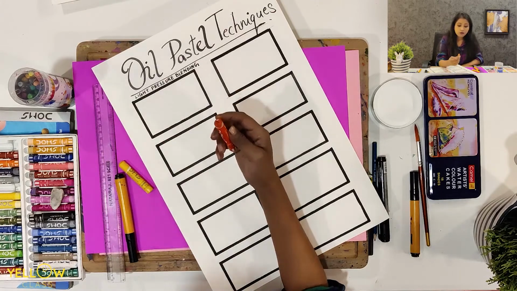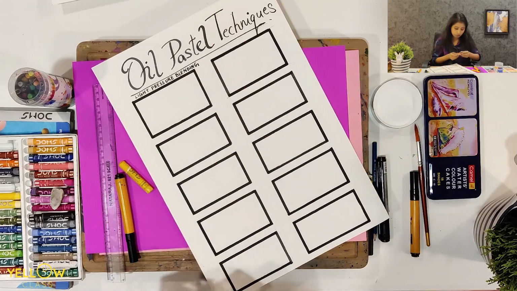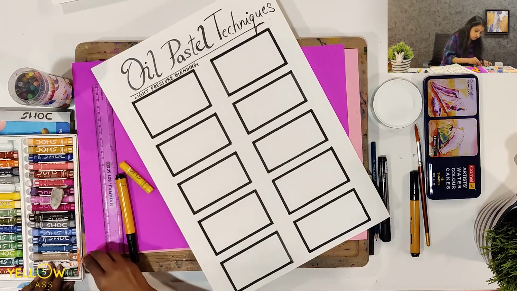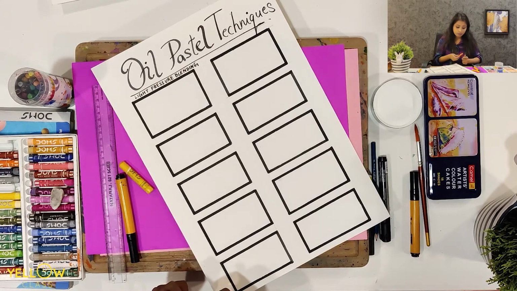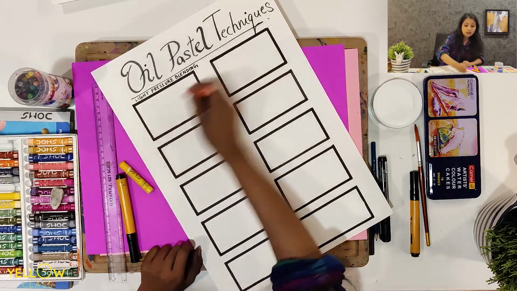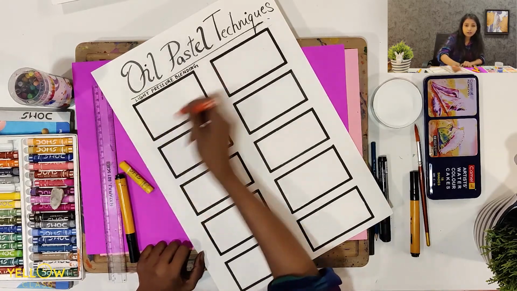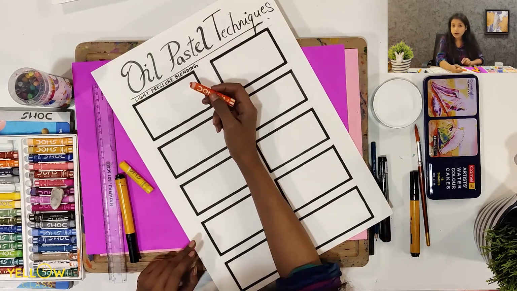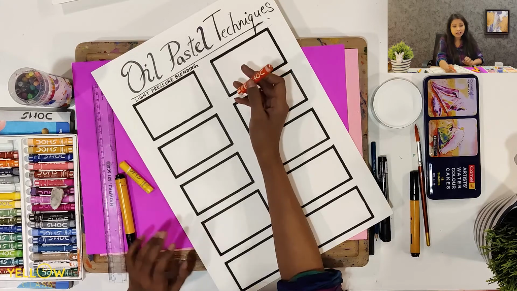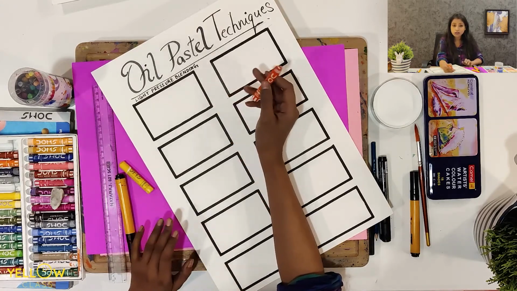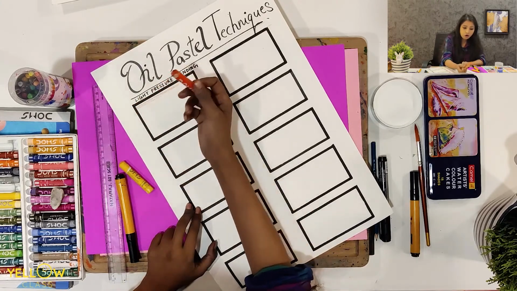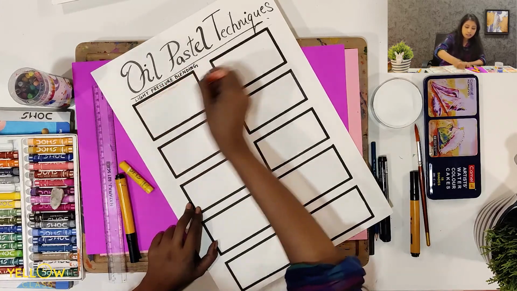So kids, light pressure blending means we need to hold the oil pastel very lightly, okay? So for example, sometimes we just color with lots of heavy pressure, right? In very fast strokes. But in light pressure blending, we hold the oil pastel with lots of love, very lightly, okay kids, with lots of love, no pressure, no rush. We will not be coloring like this very fast.